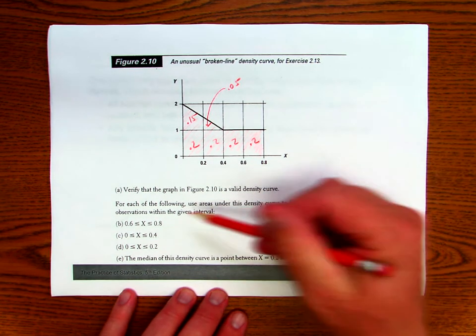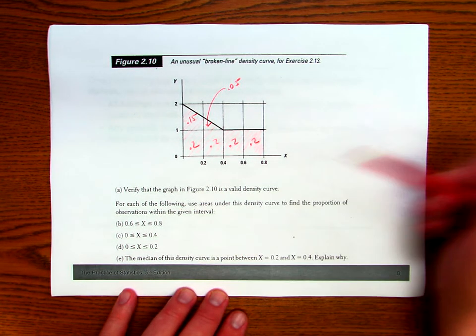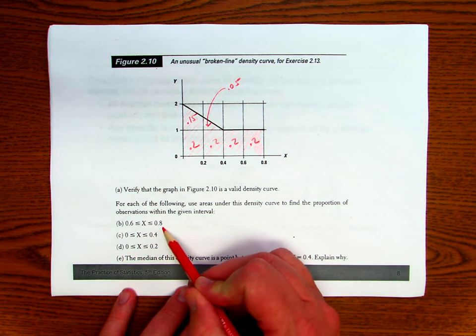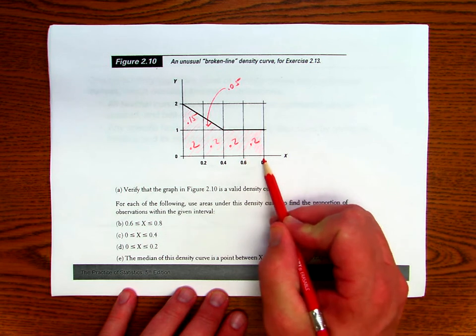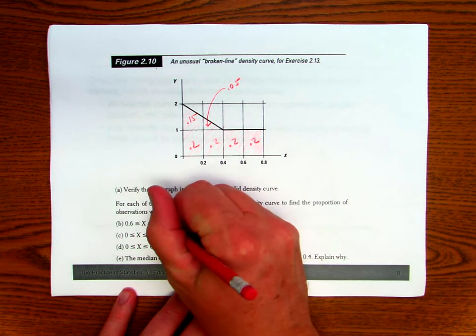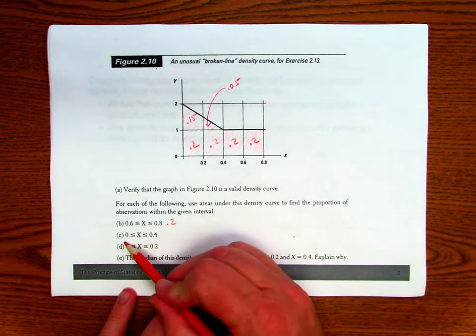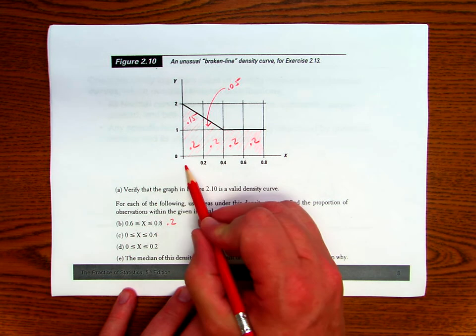Okay, for each of the following, use the areas under this density curve to find the proportion of observations that are within a given interval. So between 0.6 and 0.8, that area is 0.2. Okay, between 0 and 0.4 is from here to here.